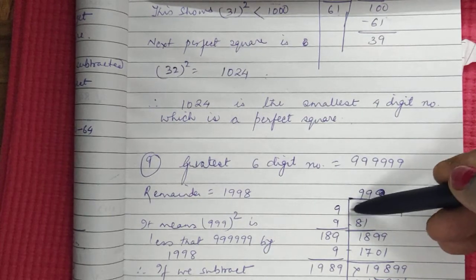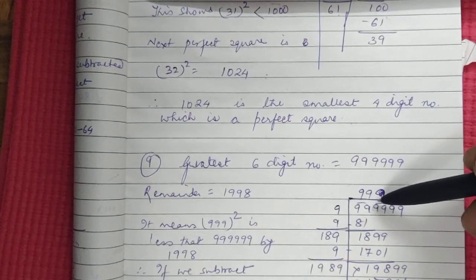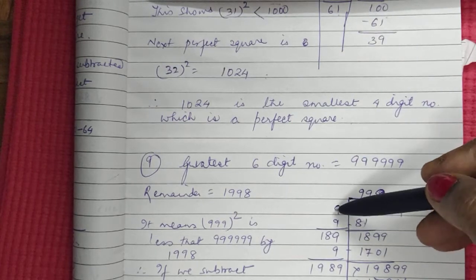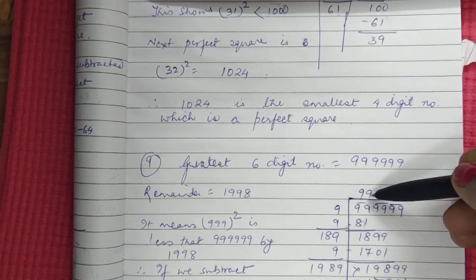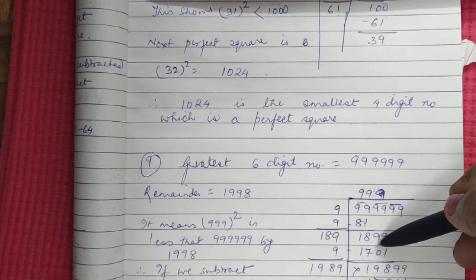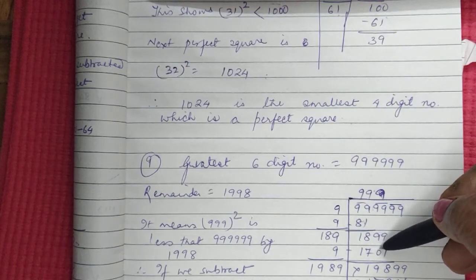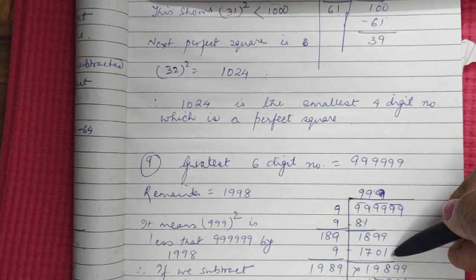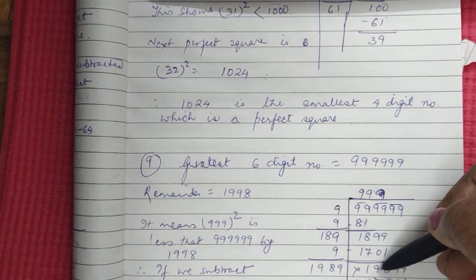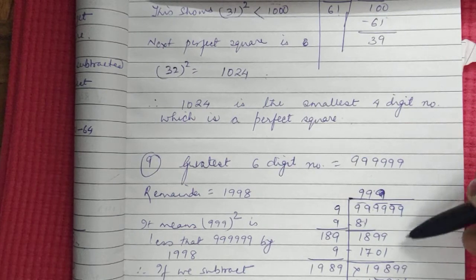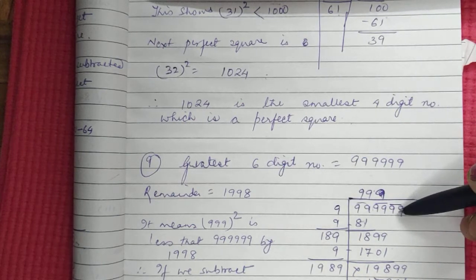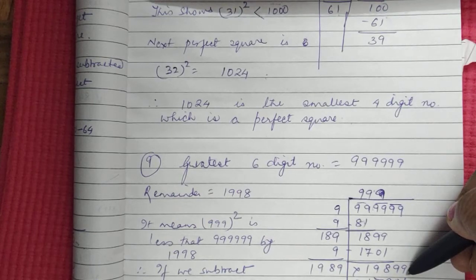When we do it, we will just pair it. 9 9s are 81. Just add them, 18. With what number? 9 again. Now if we multiply by 9, you will get 1701. Again, what to do, you just subtract, you will get 19,899, because I have brought 99 down.